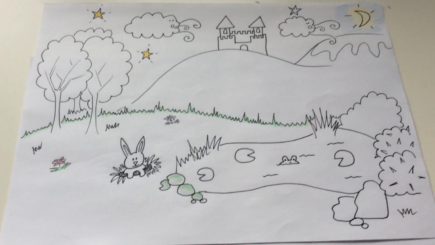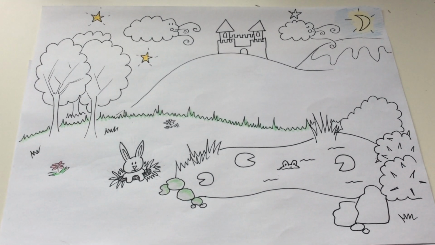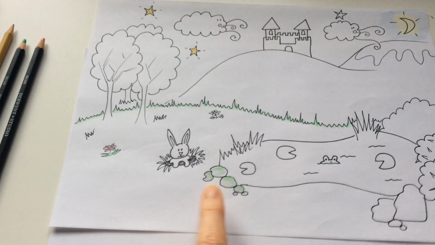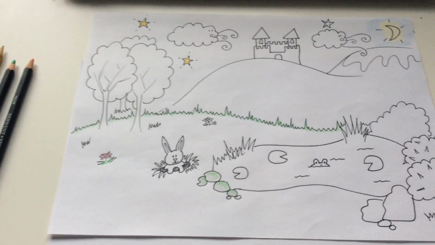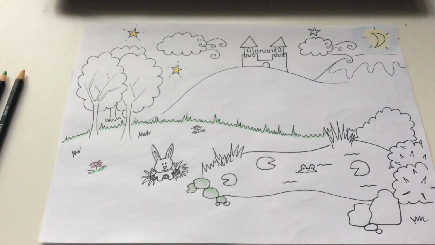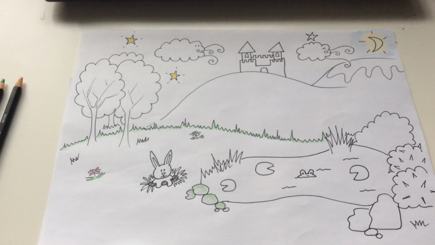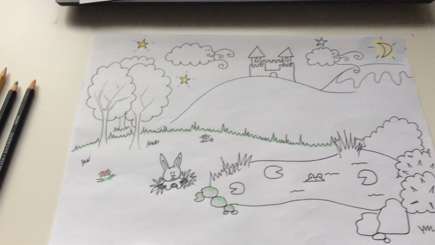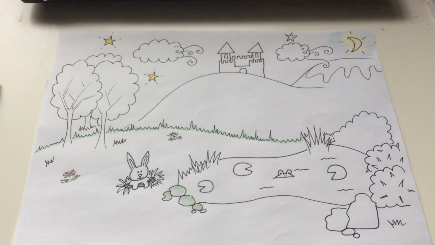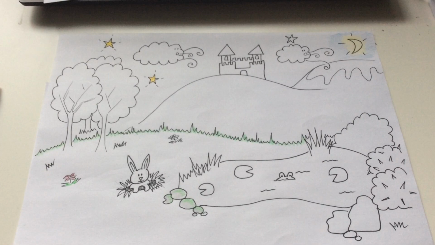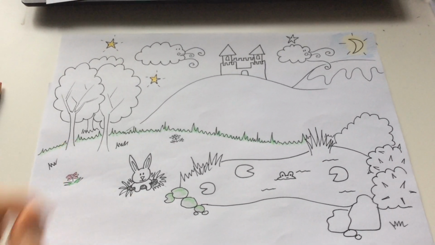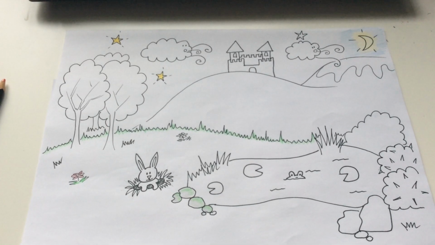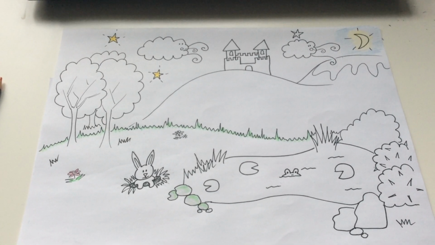So, can you see the slimy stones? Well done, they're down there. Can you see the small pink flower? Fantastic, that's over there. Can you see the glittering, sparkling stars? They're up there. Can you see the glowing moon?